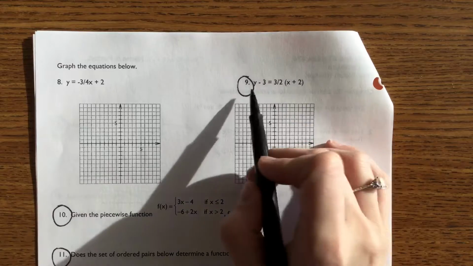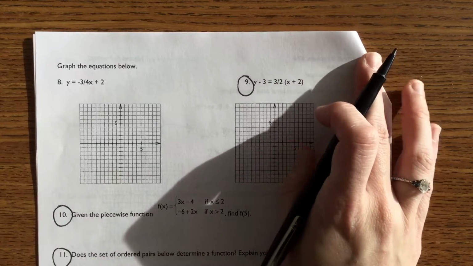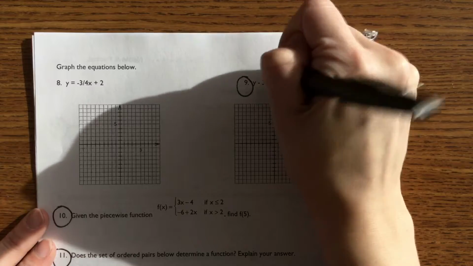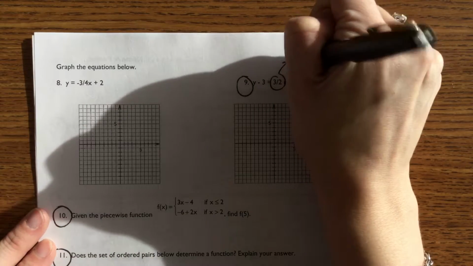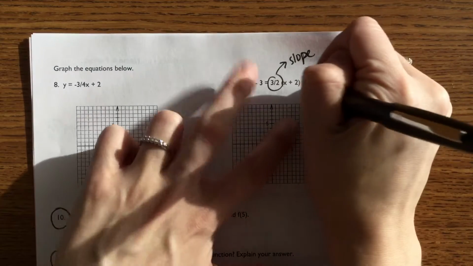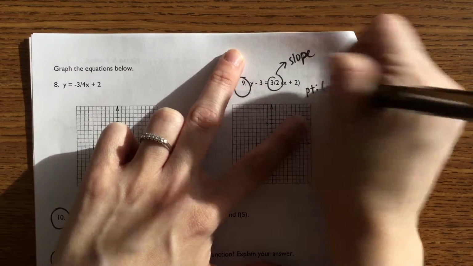What form is this called? Point slope. So it gives you 2 pieces of information. It gives you the slope and it gives you a point. What is the slope? 3 over 2. So this right here is our slope. What you all tend to be not so great at is finding the point.